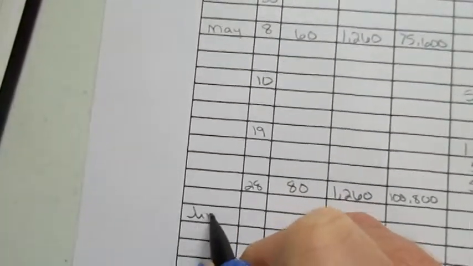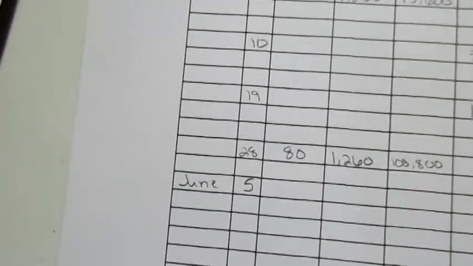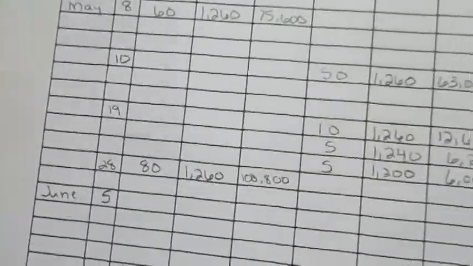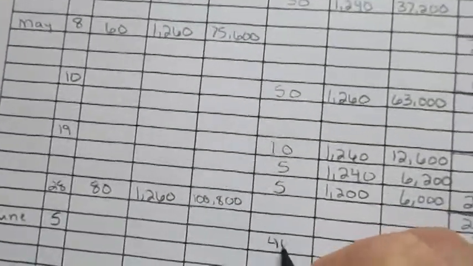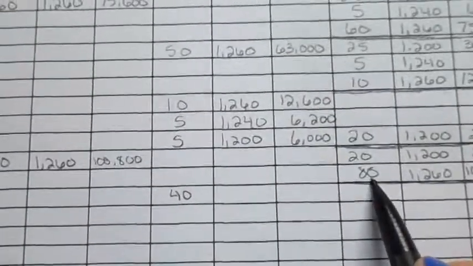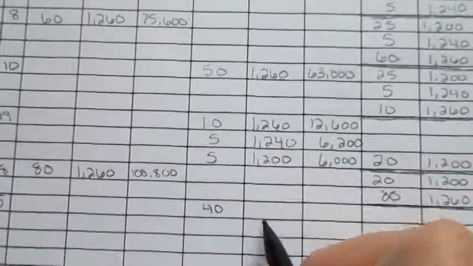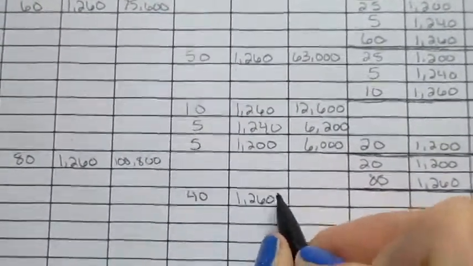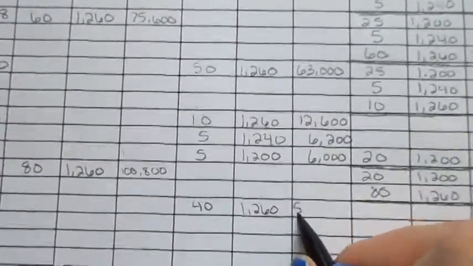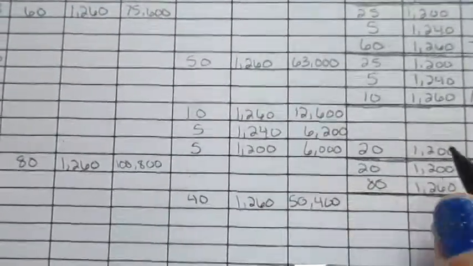Okay, the next one is going to be June 5th. And on June 5th, we had a sale of 40 items. Okay, so we sold 40 items. Our last in was 80 at 1260, so this 40 is going to be at 1260. 40 times 1260 is 50,400.